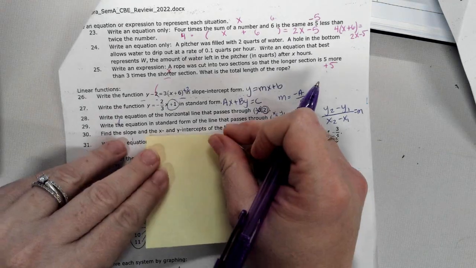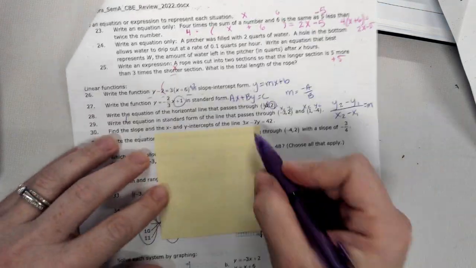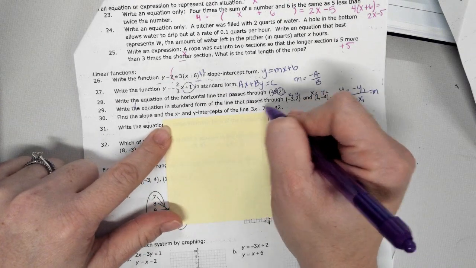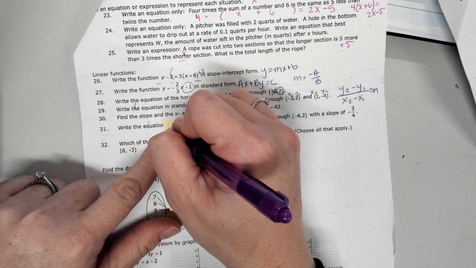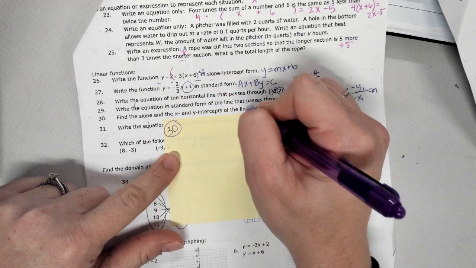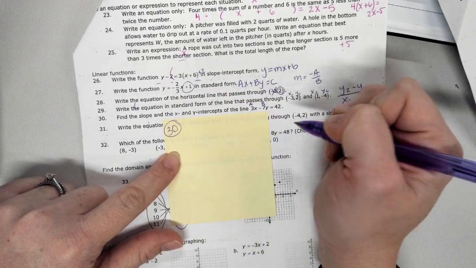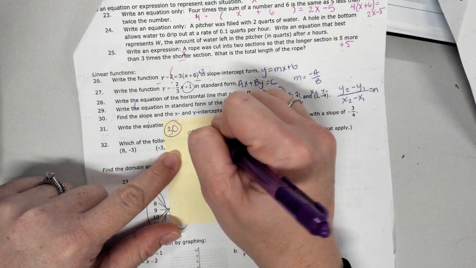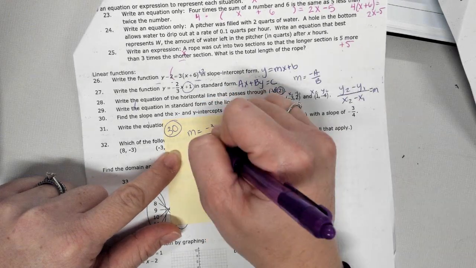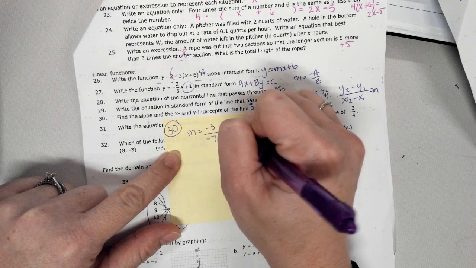30. Find the slope and the x and y intercepts of this line. Slope is opposite of a over b. So let's find a and b first. Well, actually, we don't even have to. We know this is a. We know this is b. Opposite of a is negative 3 over exact b is negative 7, which is 3 over 7. So there's your slope.